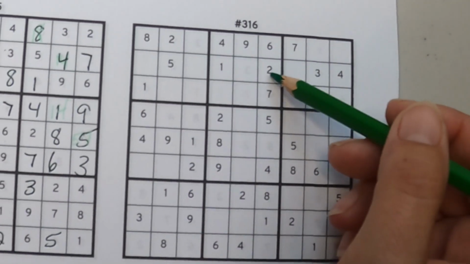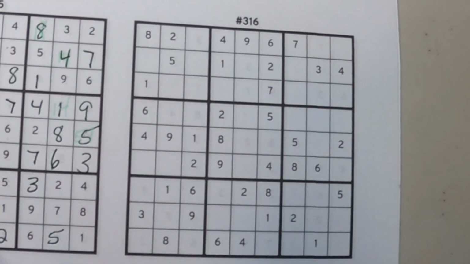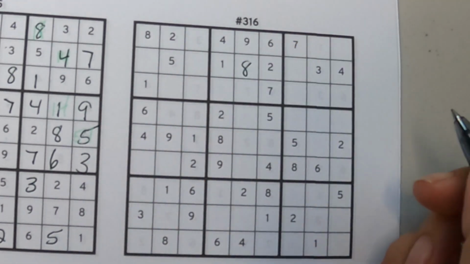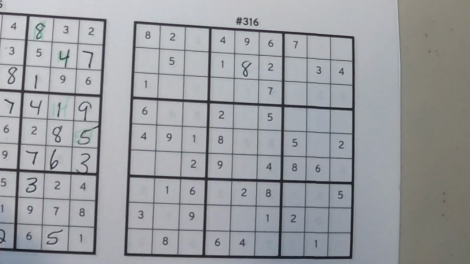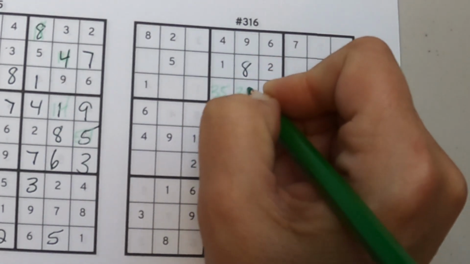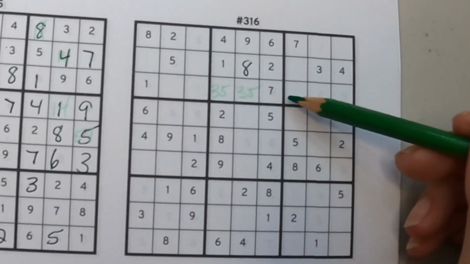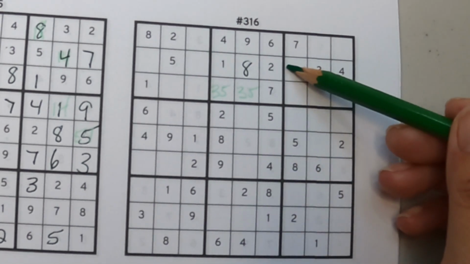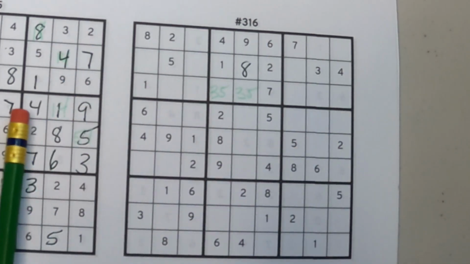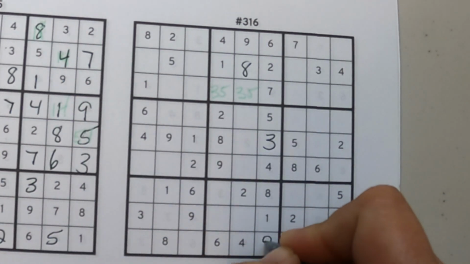If we start with this box, we're missing 3, 5, and 8. We've got 3 and 5 here, so this is our 8. I don't see any other help. So 3, 5, 3, 5. For this column, we've got 1, 2, we're missing 3 and 9. We've got a 9 here, so 3, 9.